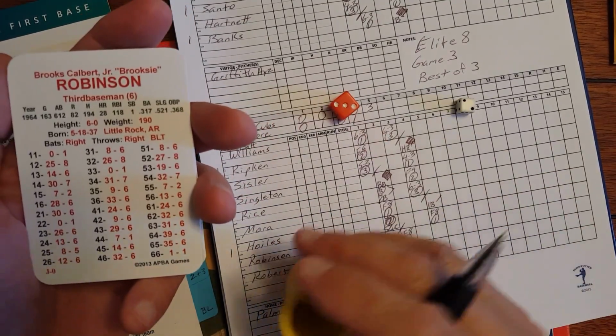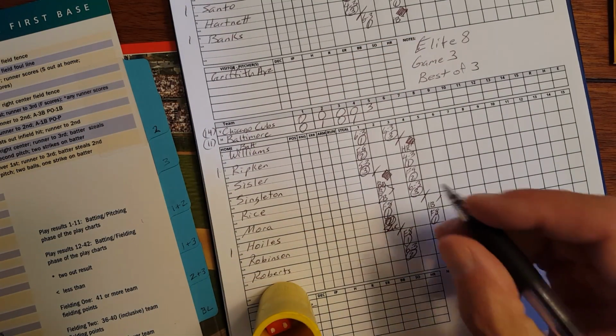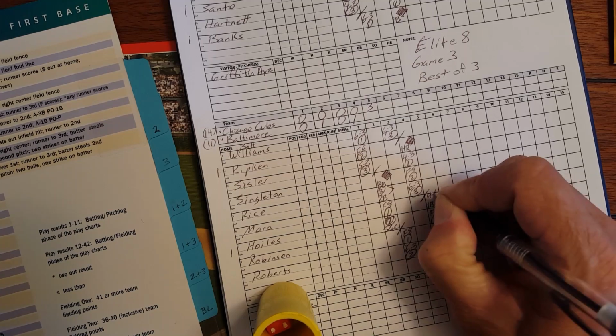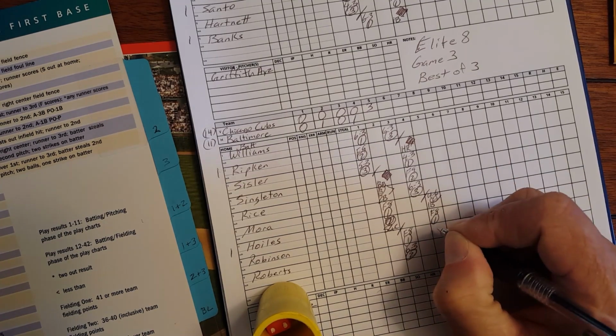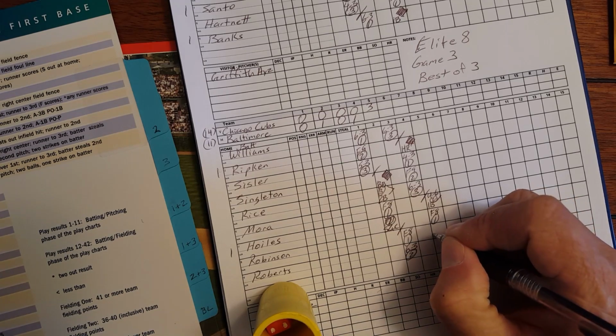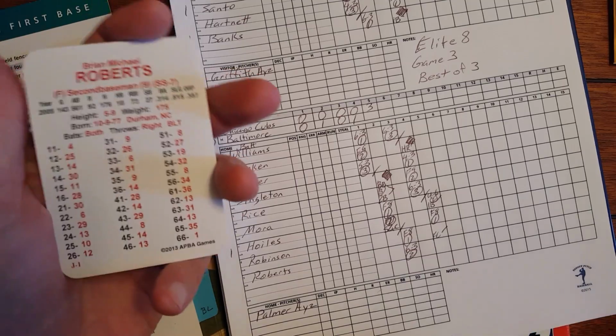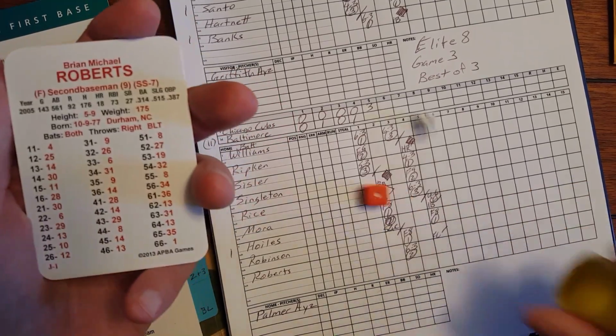Brooks Robinson, a 32, is a 26. And he reaches on a fielder's choice, as Mora is forced out at second. So two away with Brooks Robinson on first.